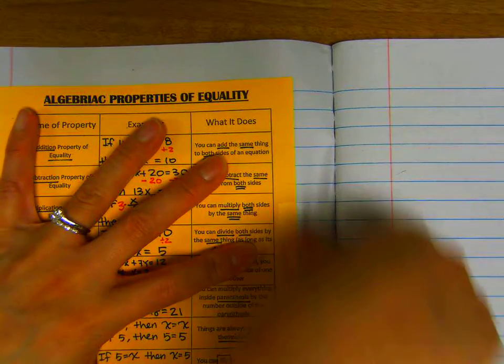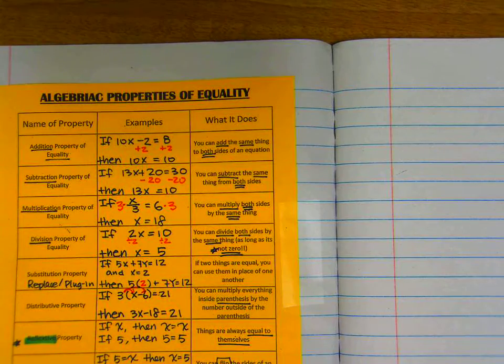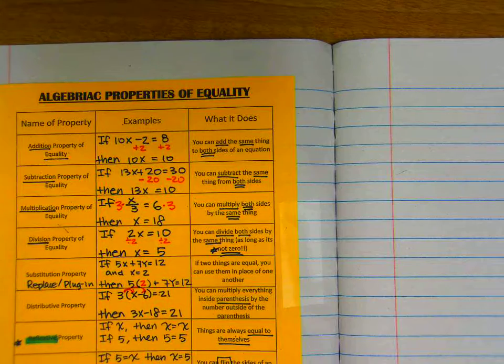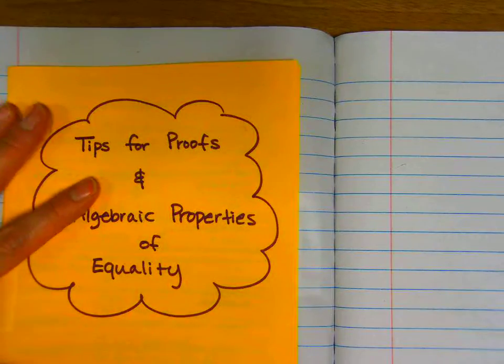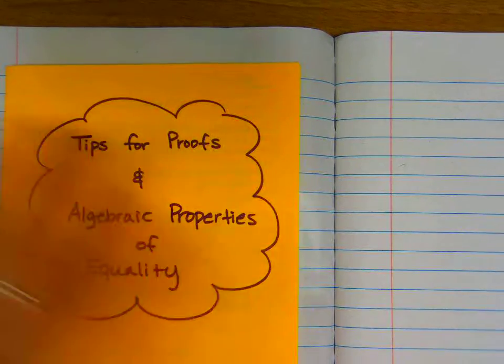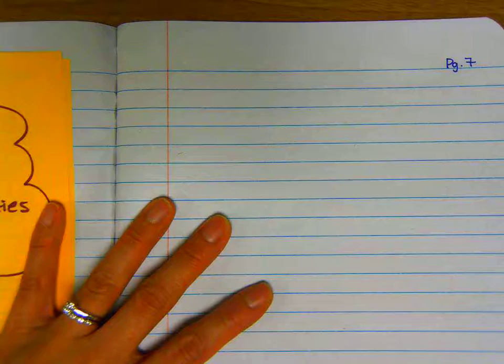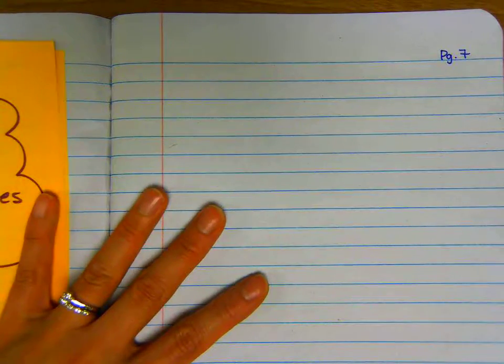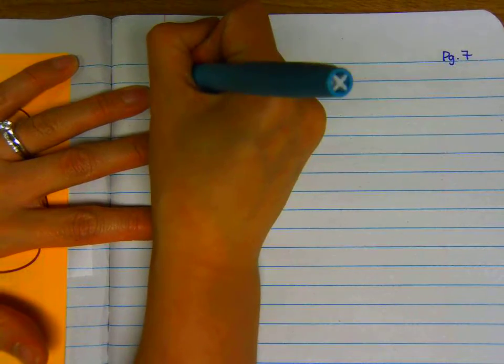So I'm going to tape it. So we have the foldable on the left and on the right hand side. You can open up your foldable and follow along with the questions. So here are the examples. So here is example 1.